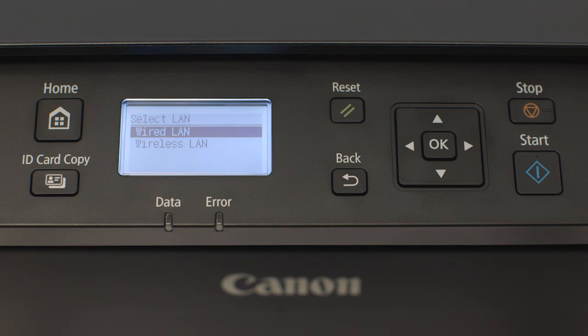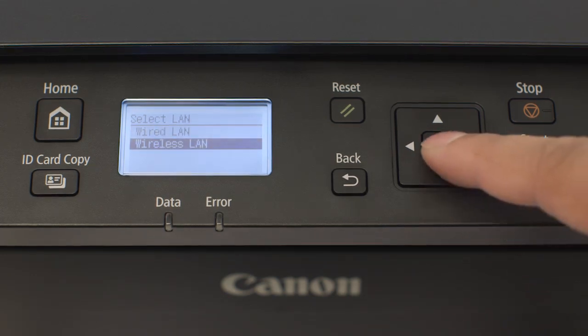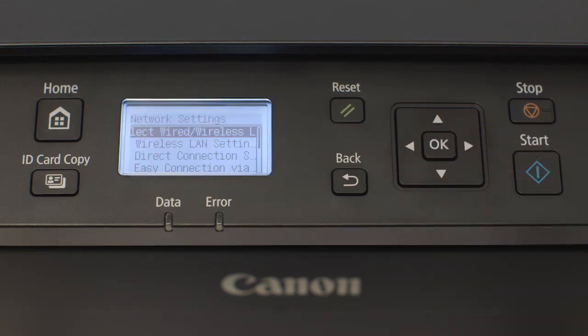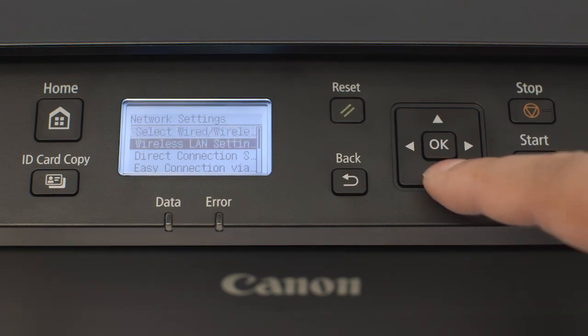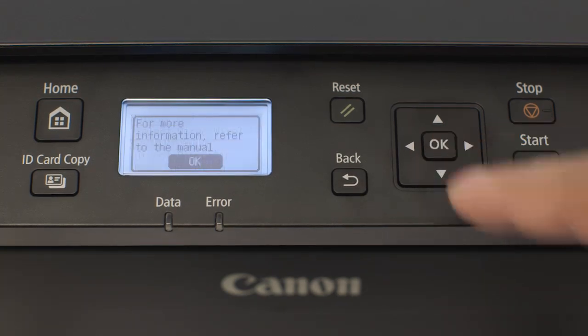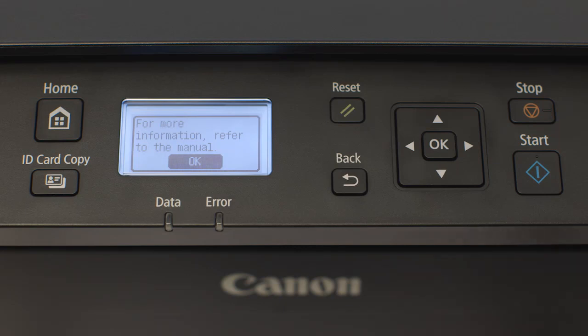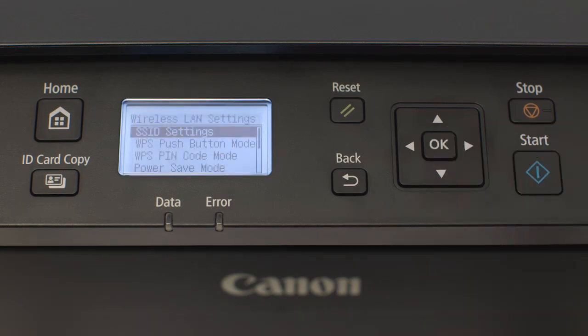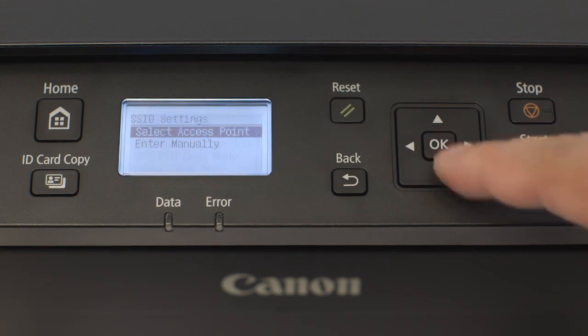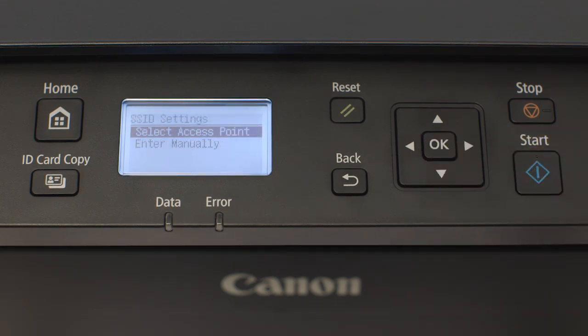Select Wireless LAN and press OK. Select Wireless LAN Settings and press OK. When this screen appears, press OK. On the Wireless LAN Settings screen, select SSID Settings and press OK. Choose Select Access Point and press OK.